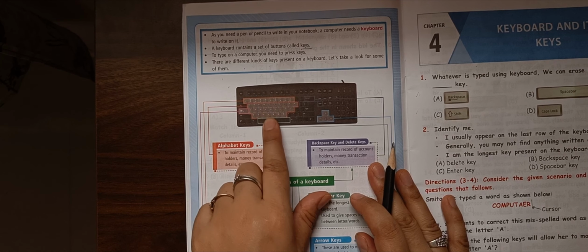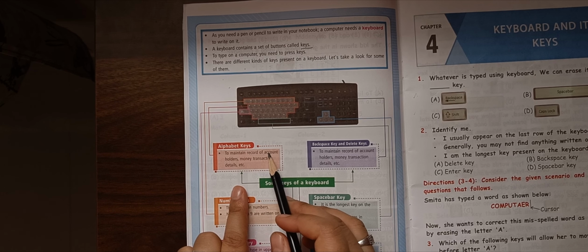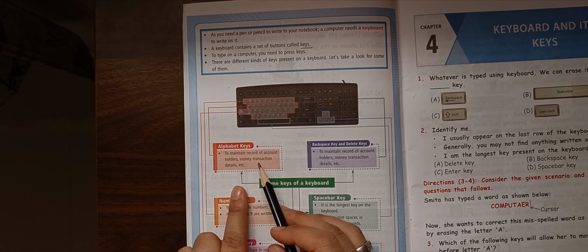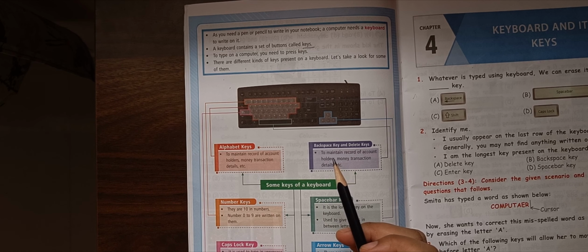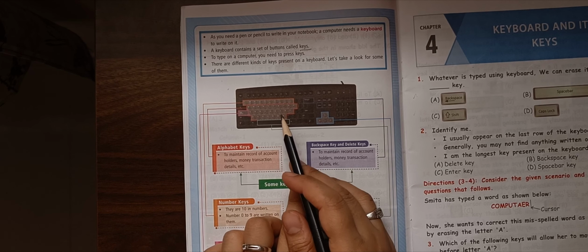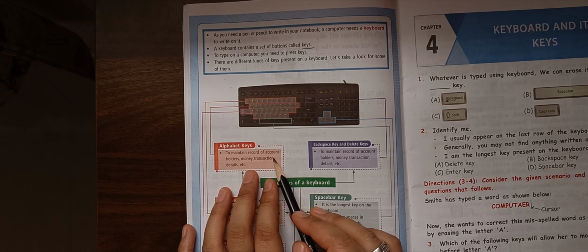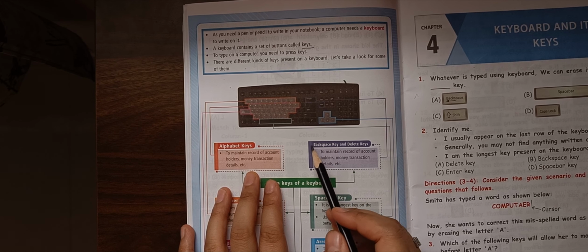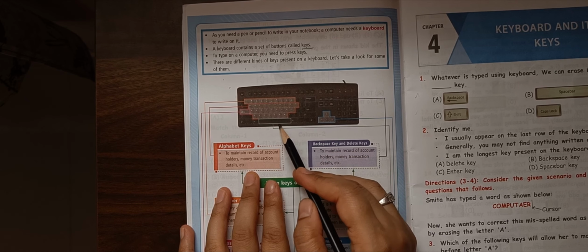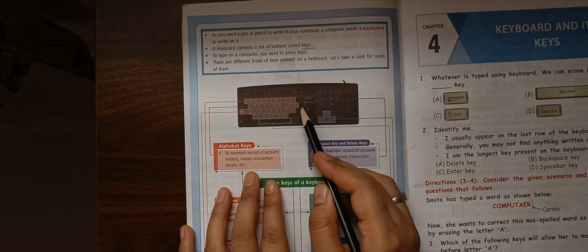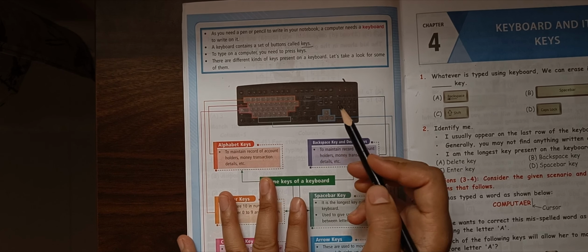So this red part is the alphabet keys. For typing your name, you need to use alphabet keys. Next is the backspace key and delete key. Where are they? Backspace key is here and delete key is over here.